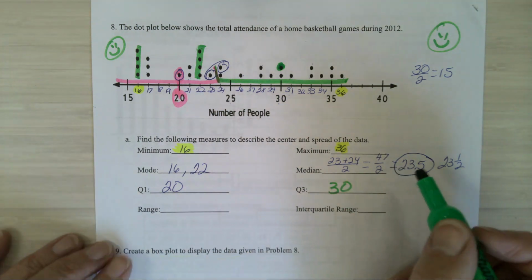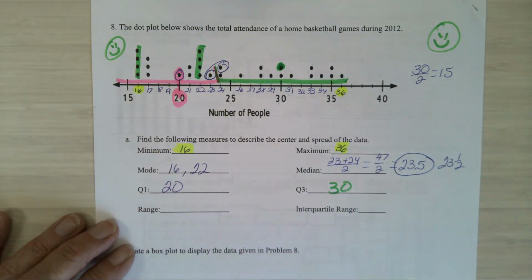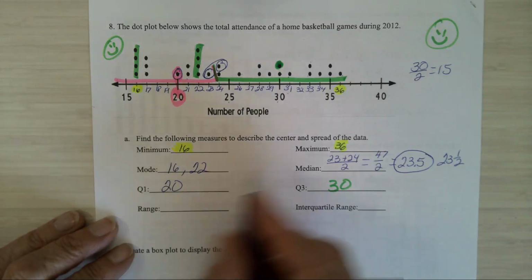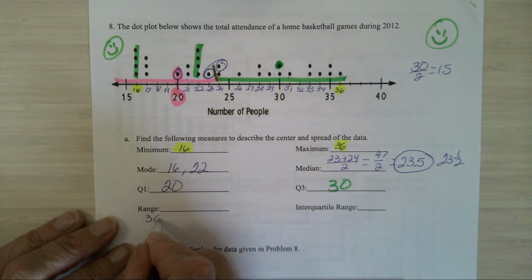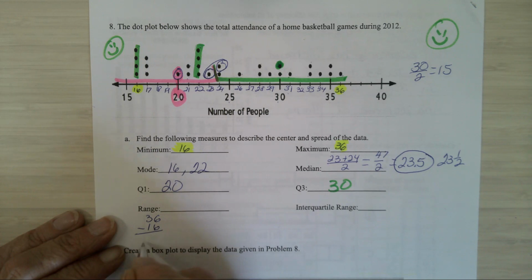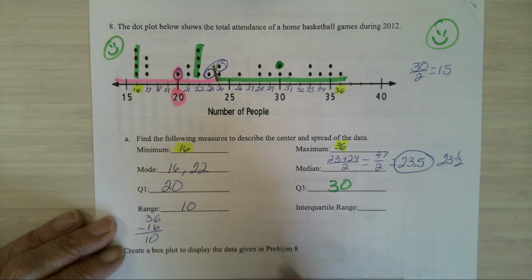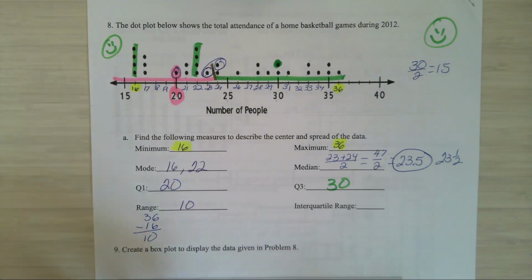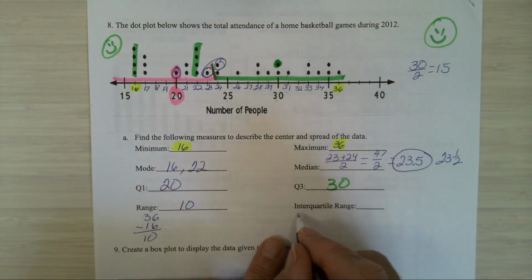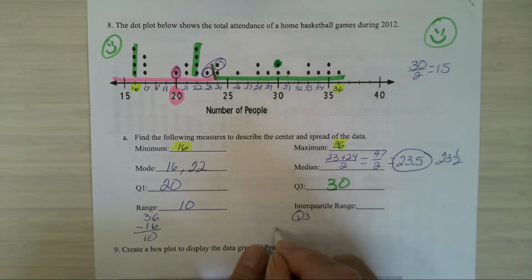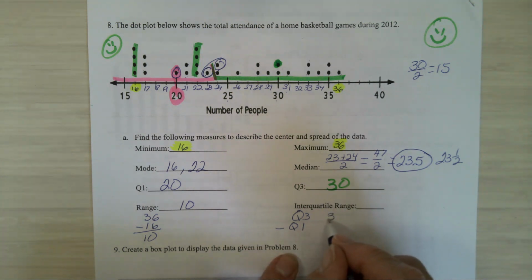Now, the range is your maximum minus your minimum. So 36 minus 16 is 10. The range is 10. The interquartile range is Q3 minus Q1. That'll be 30 minus 20, which equals 10.